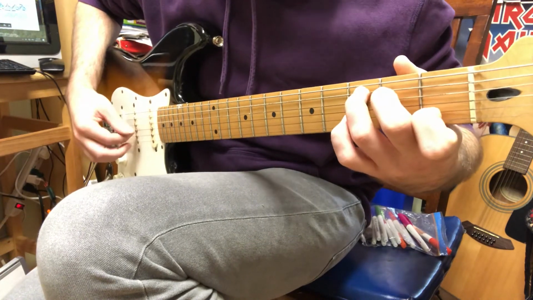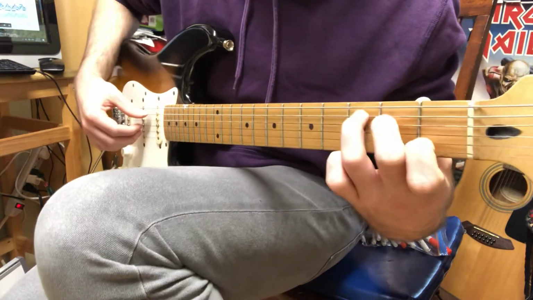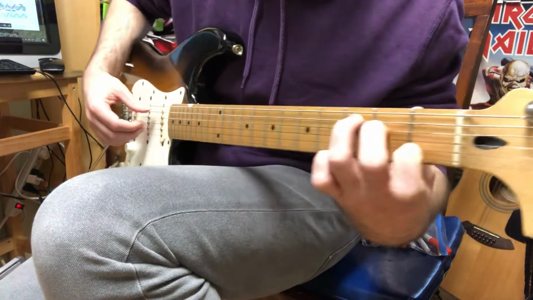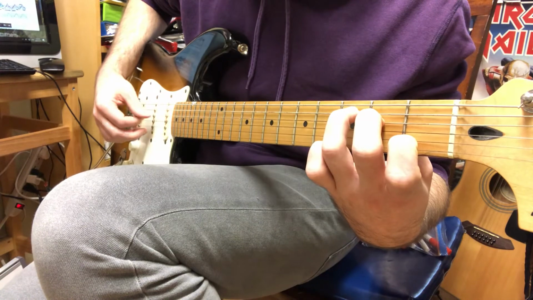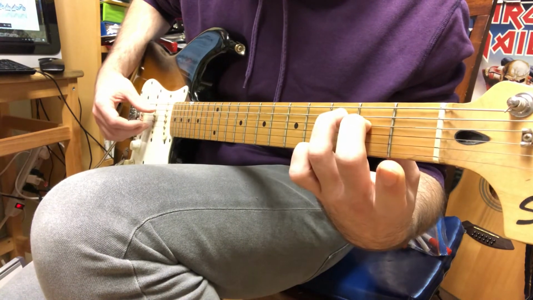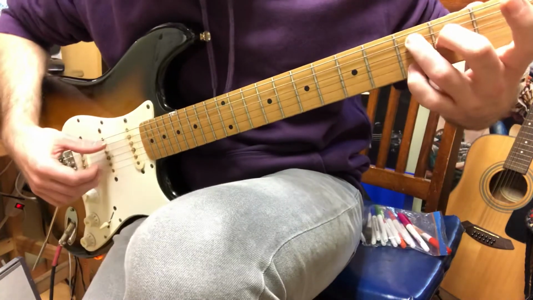Each chord with the melody note gets a full pattern. So I have my C down, give it a full pattern, lift that finger, give it a full pattern, put my pinky in.